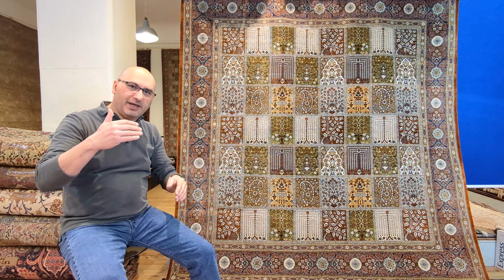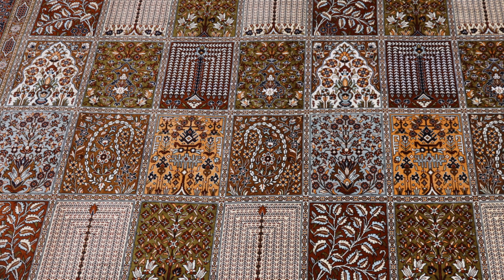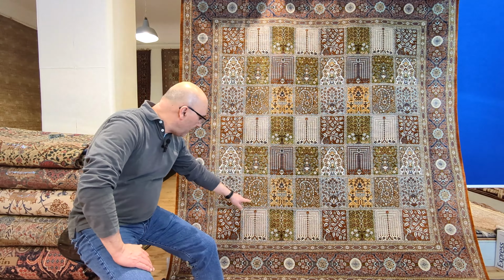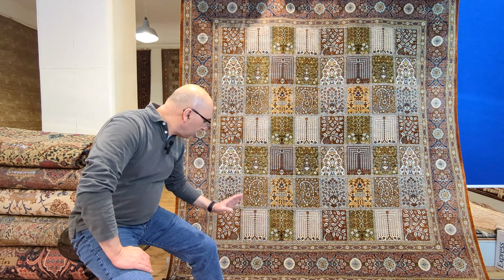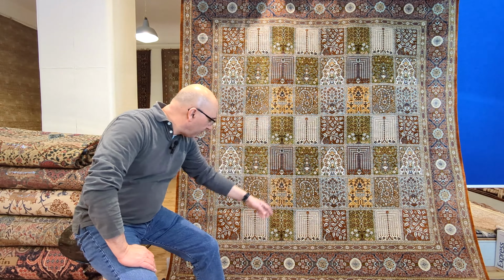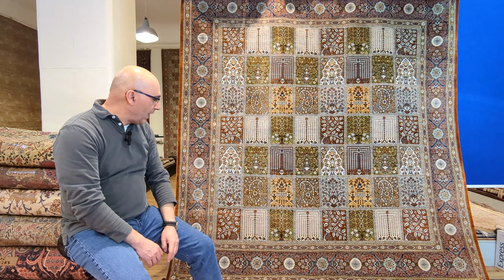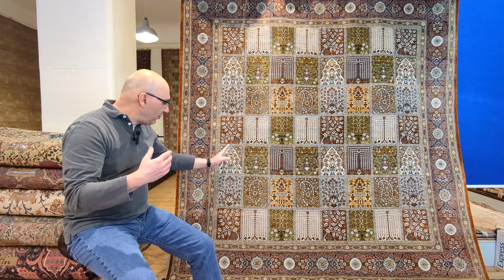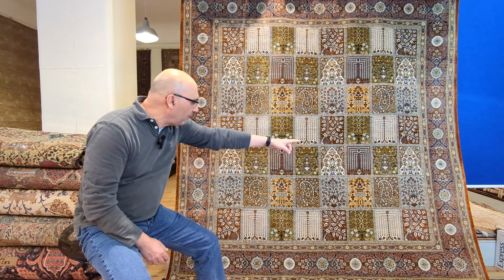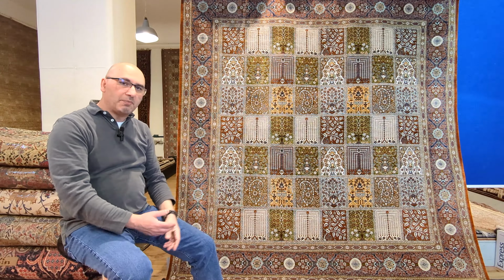You typically have numerous designs, like in this case right here, we have about 9, and then it is duplicated. That is why, for example, you'll see that here we have this leaf design. Here it's facing basically to the left. Here it's facing to the right. But the theme on these types of rugs is the Mehrab design.